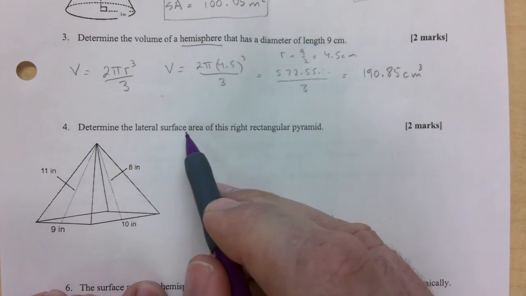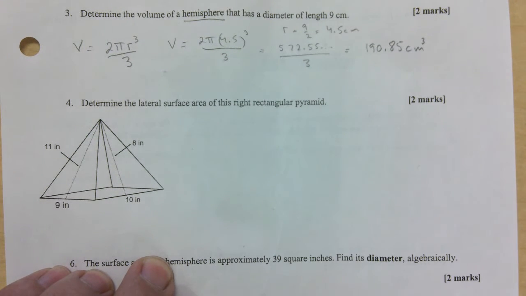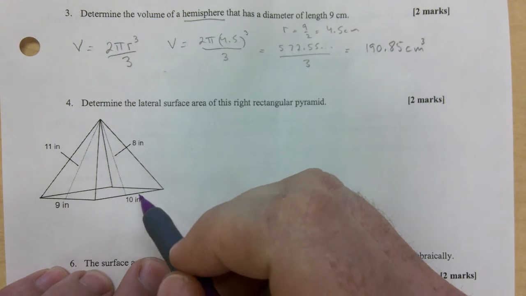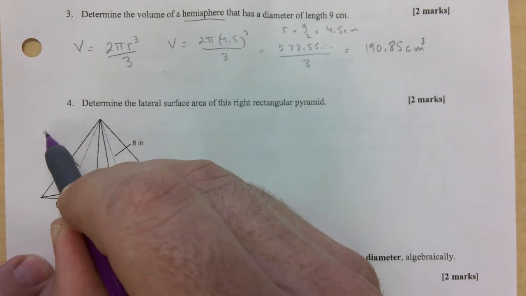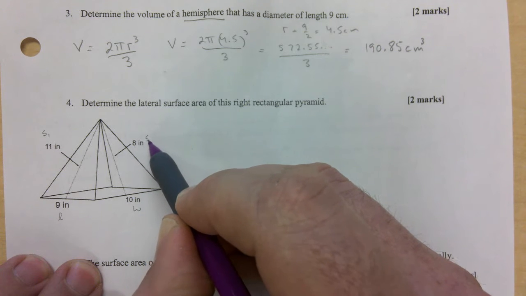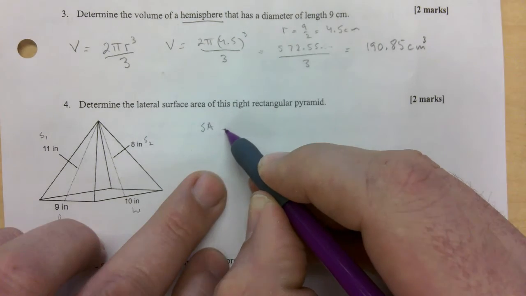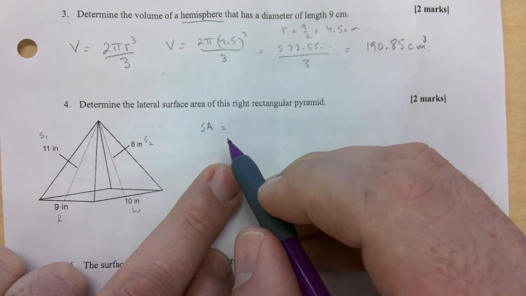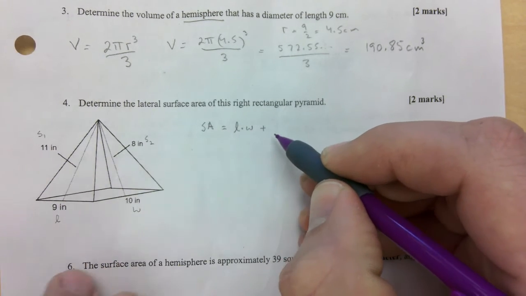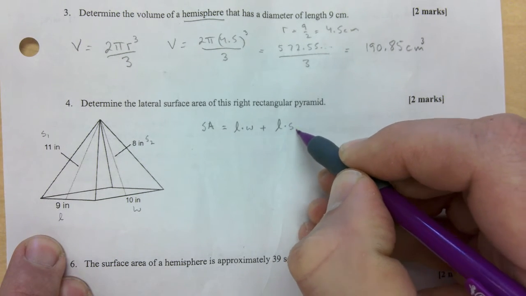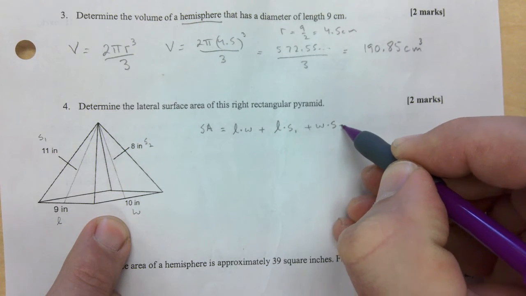Here they wanted the lateral surface area of a rectangular pyramid. Lateral means not including its base. So we know that this is length and width. This is what we call slant 1. This is slant 2. So normally the surface area of a rectangular pyramid, which is not a square base, would be length times width plus length times S1 plus width times S2.